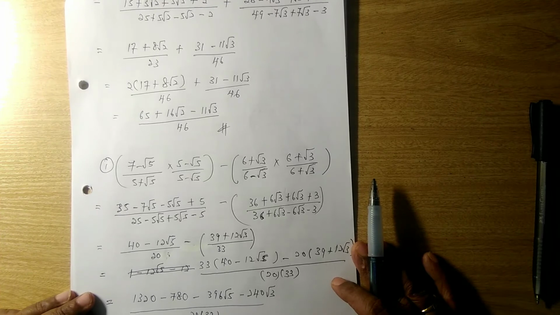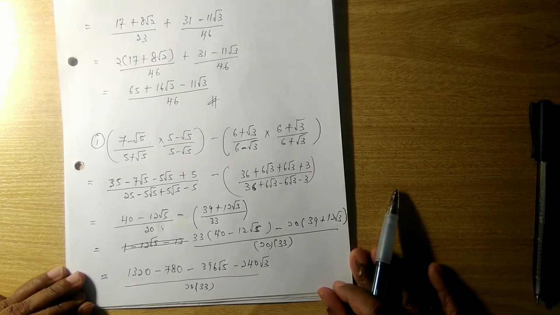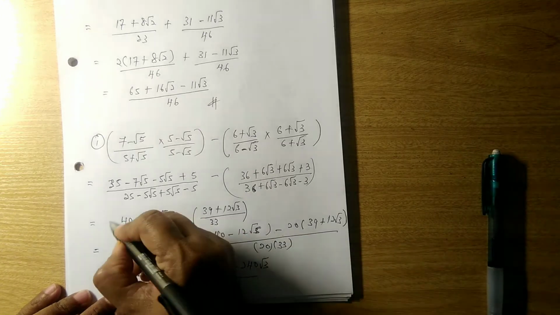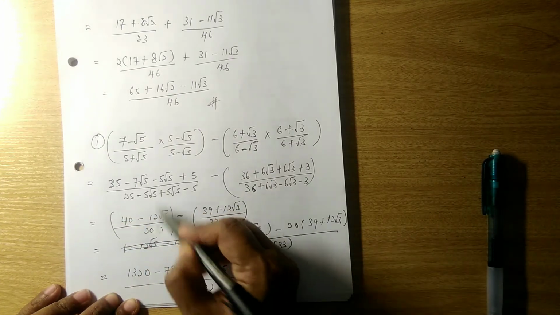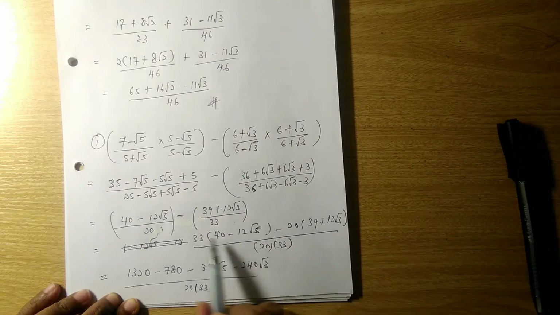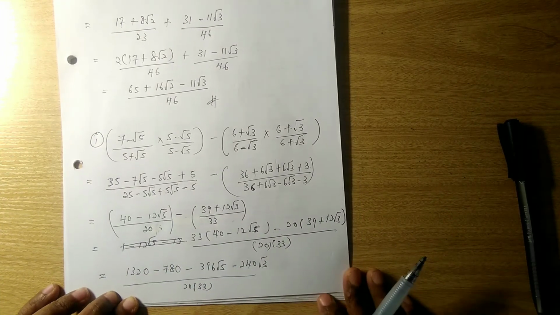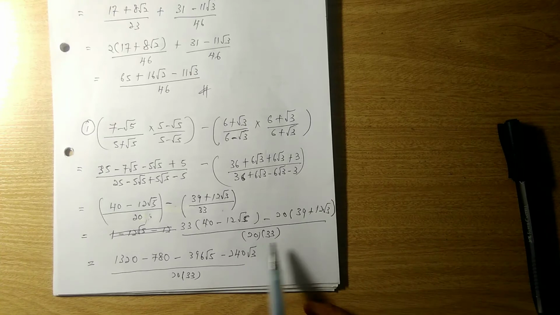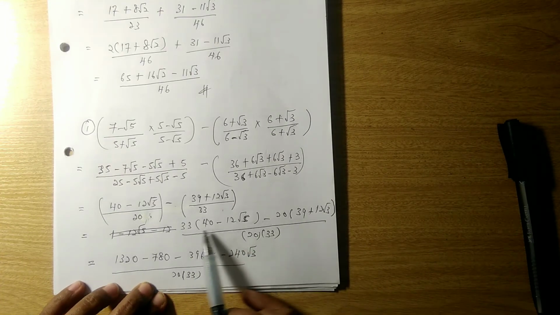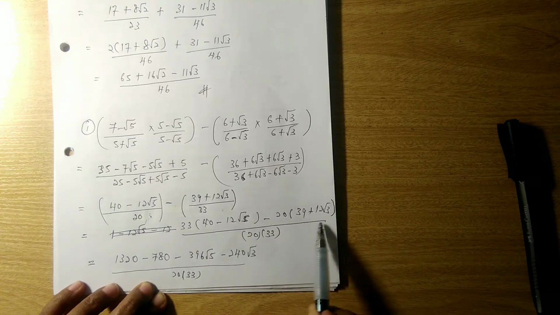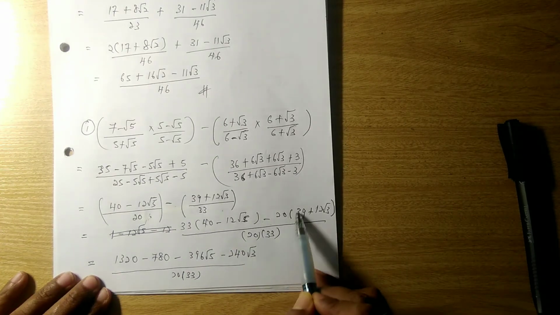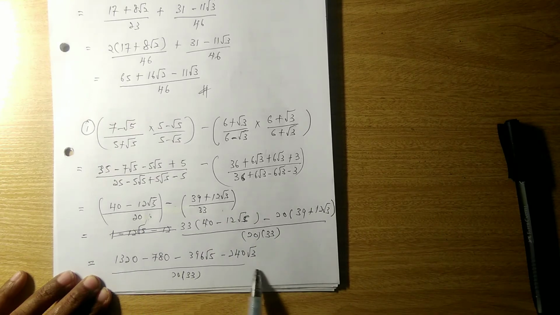Next is, this is from here, this part from here, this is from here. So I'm looking for my common denominator here. This is how we do normal fractions. So your common denominator, then you expand it out inside, you come to all of this.